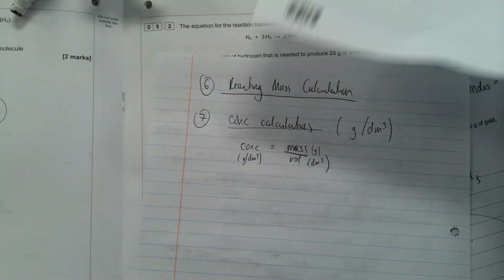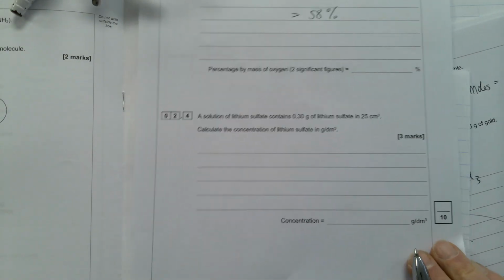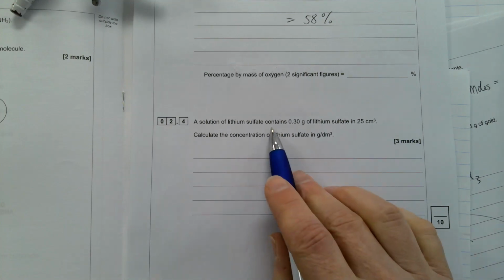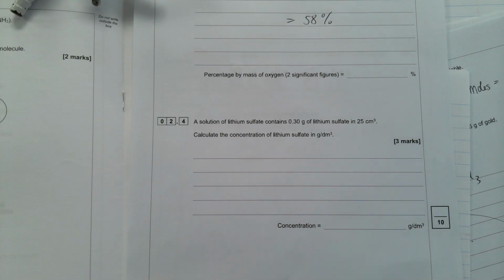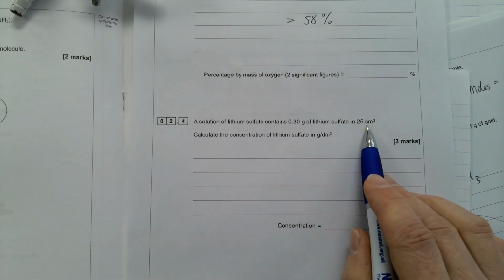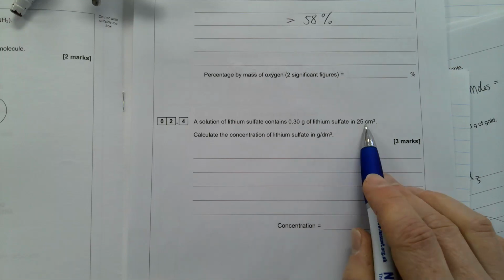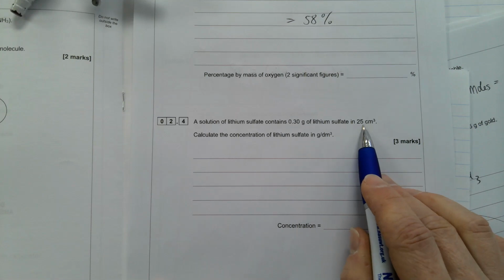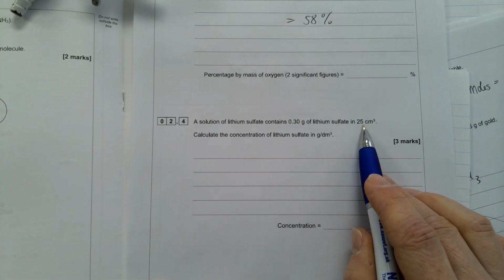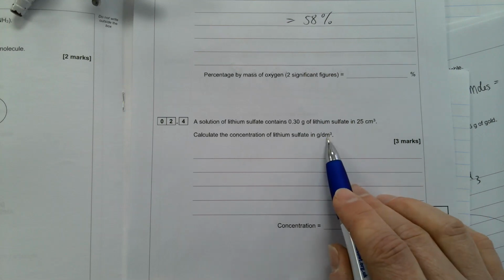And so if you get a question like this one here, you're told you've got some lithium sulfate, and it's in 25 centimeters cubed. The challenge possibly for many people here is to spot and know what to do when they see that the information given in the question is in 25 centimeters cubed, but we've got to convert it to decimeters cubed.